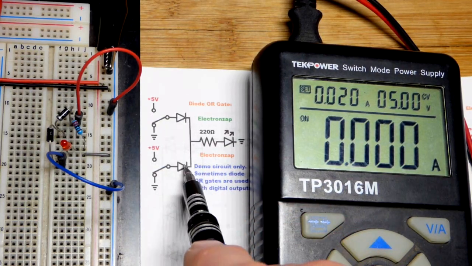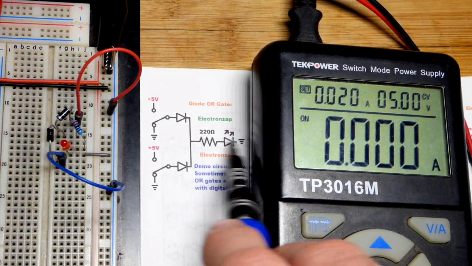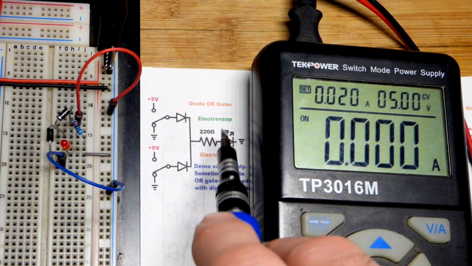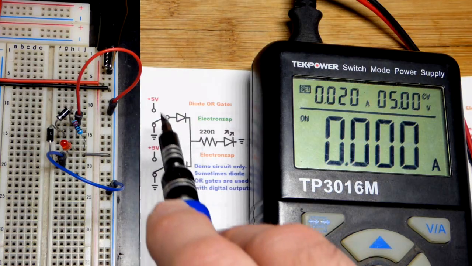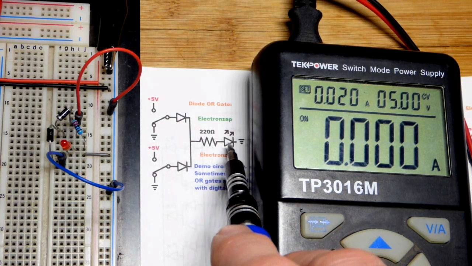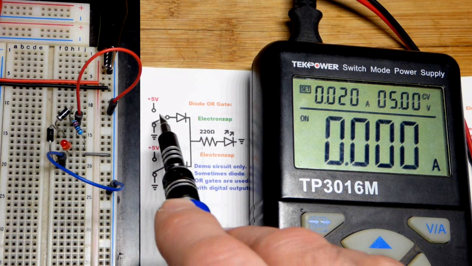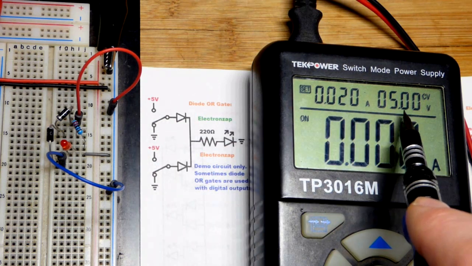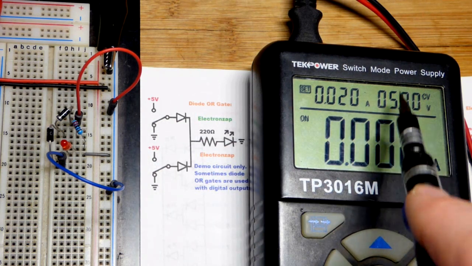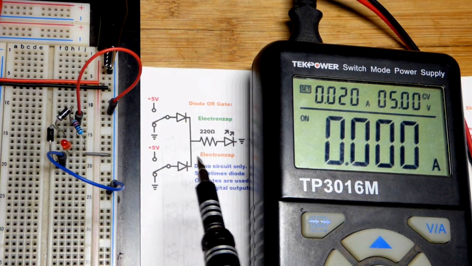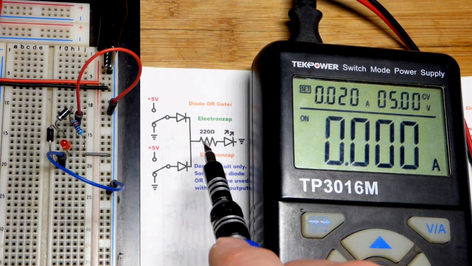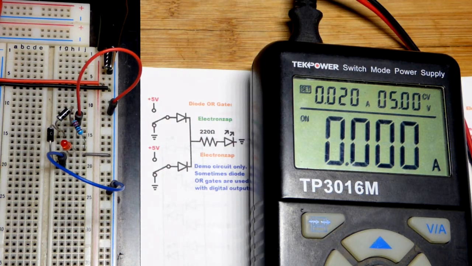They're isolated from each other, but we can parallel them for the load. As long as they have the exact same voltage, then they will split up the current probably about equally. Not guaranteed, but if one has a slightly higher voltage or slightly lower voltage, as I showed by adjusting the power supply right there, then the one with the higher voltage will provide all the current. The lower voltage will just be on standby until the higher one drops its voltage for whatever reason. Cuts out or you switch it off or whatever.